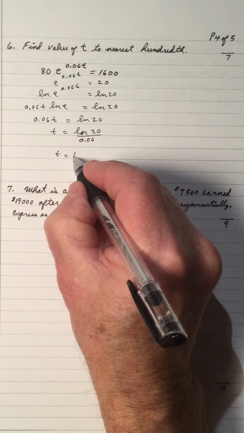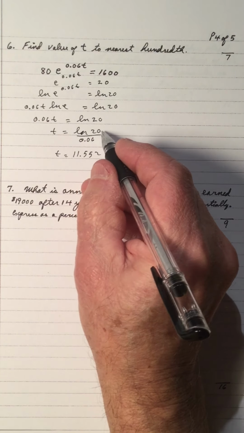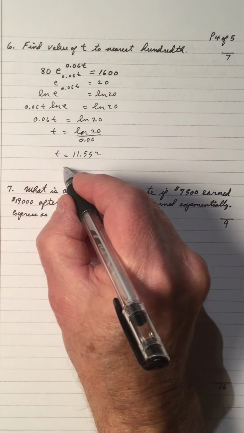And that works out to be 11.552 when you do your calculator. And so we want it to the nearest 100th. So the answer is 11.55.